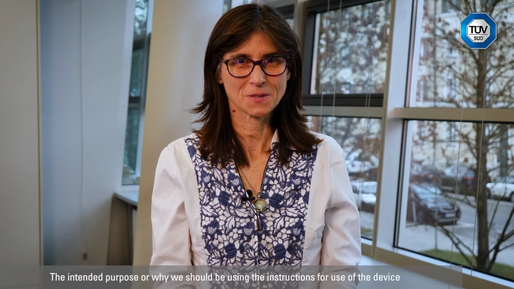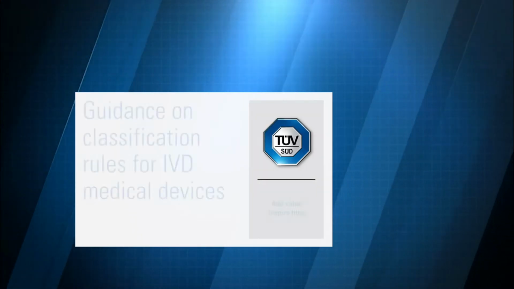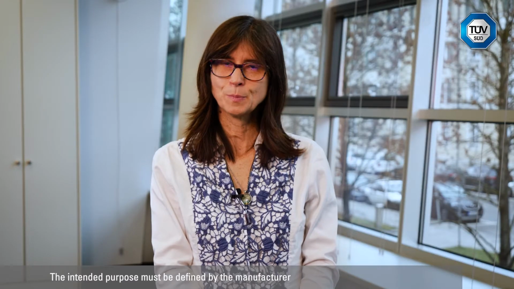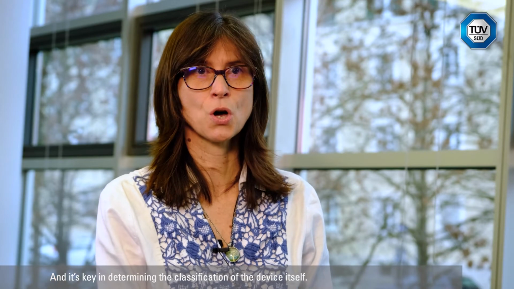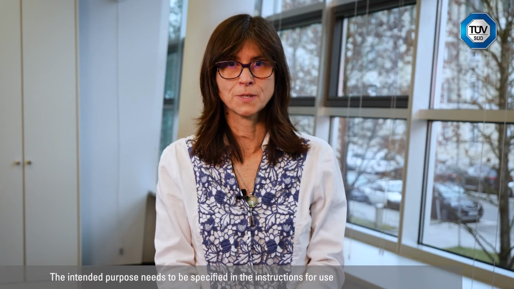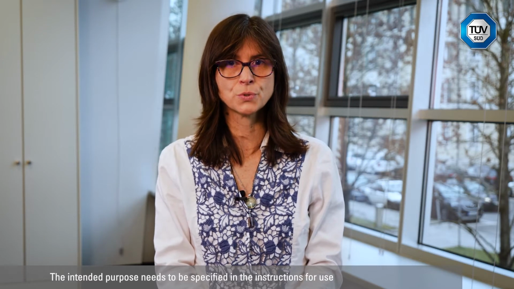The intended purpose, or why we should be using the device, is central in establishing the classification of the device. The intended purpose must be defined by the manufacturer based on the data they have available to support it, and it's key in determining the classification of the device itself. The intended purpose needs to be specified in the instructions for use and also in the device technical documentation.